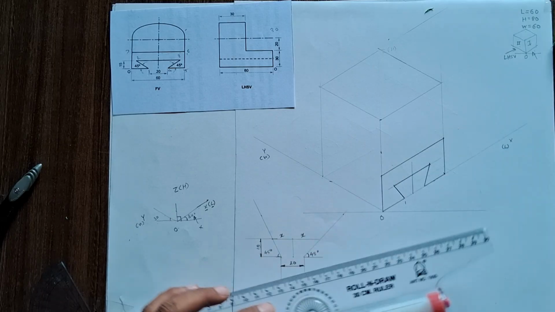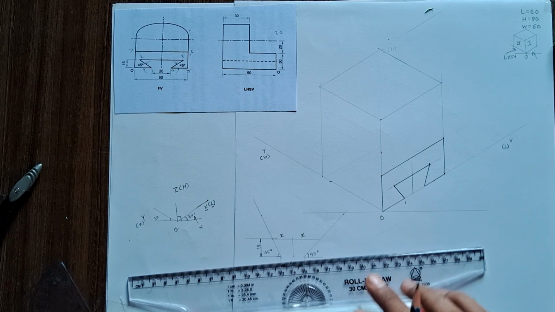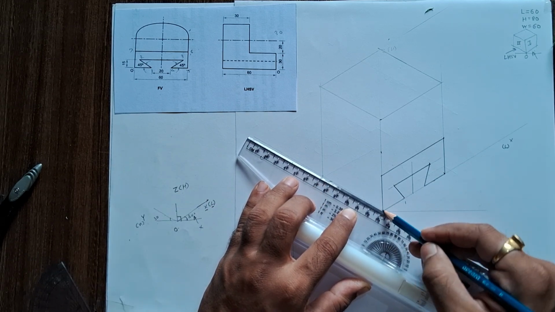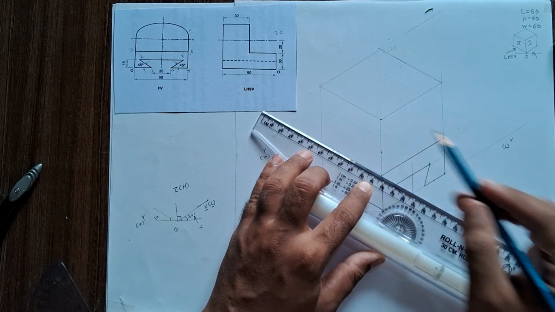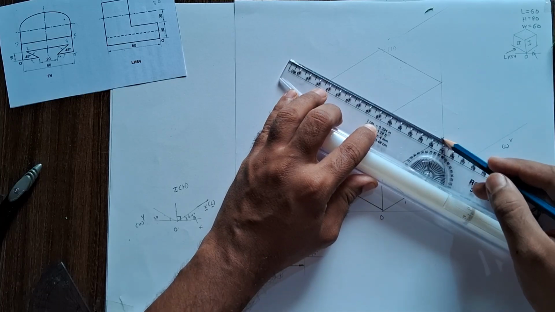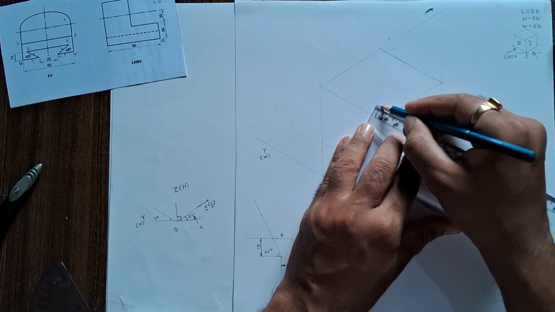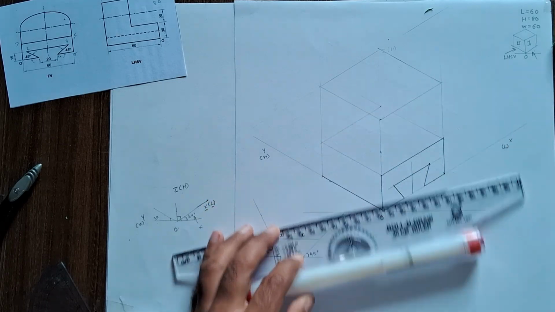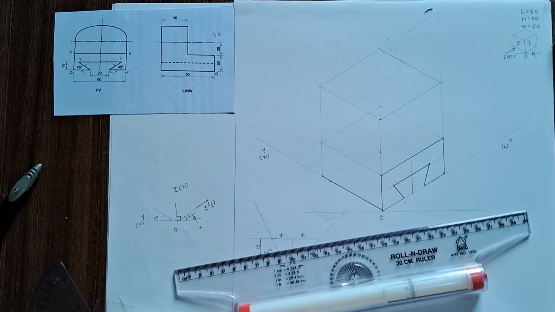This profile we can see in the front view. Now this profile has 60 mm thickness, or width. This is the first part. This is 60 mm. By using thin lines, make this profile. This is the 60 mm thickness profile.